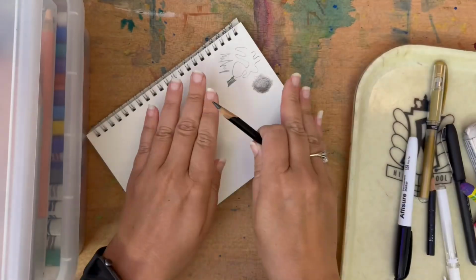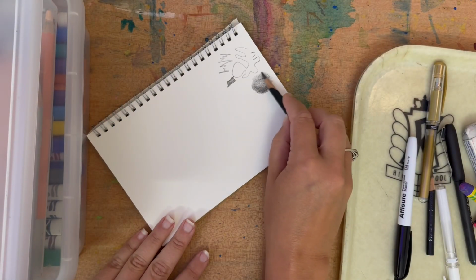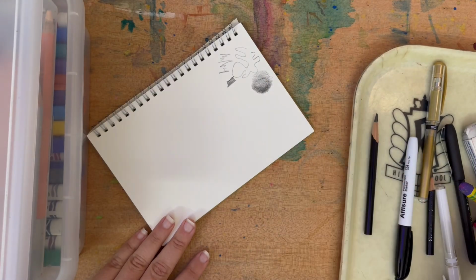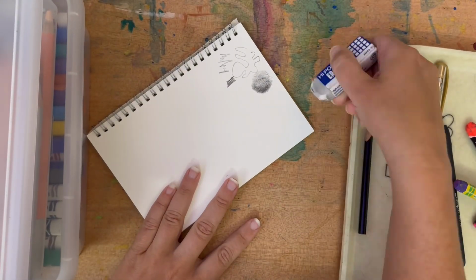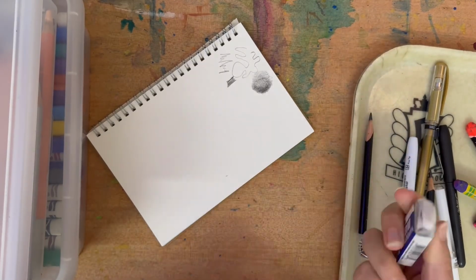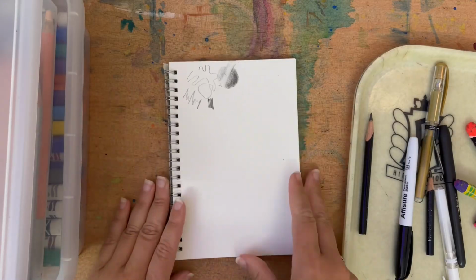Again, a common mistake is pressing too hard too early. Go gradual. Even if you're applying pressure, gradually lighten it up. Also, you can draw with your eraser, get that extra little schmutz off if you need to. You can draw highlights back in. It's a really cool trick. And always put your stuff back on the tray.